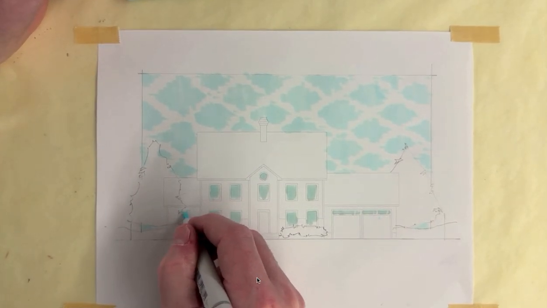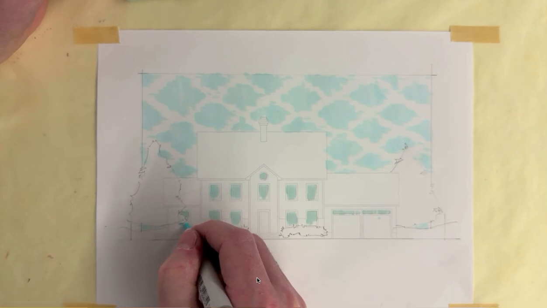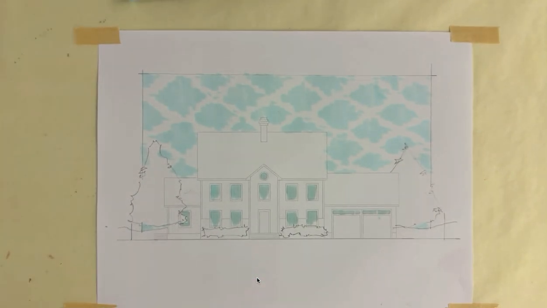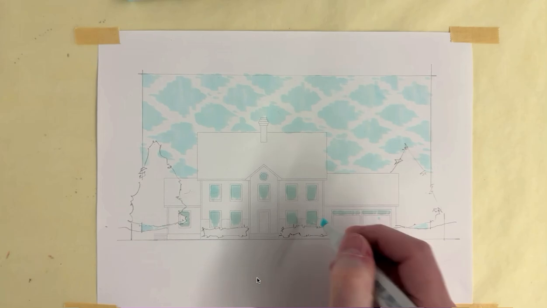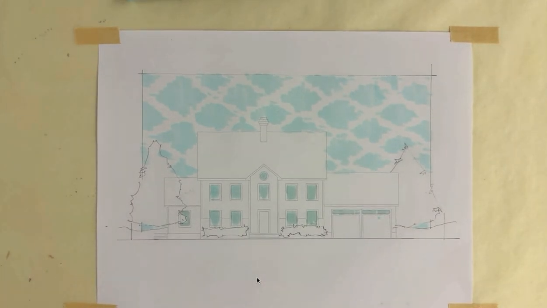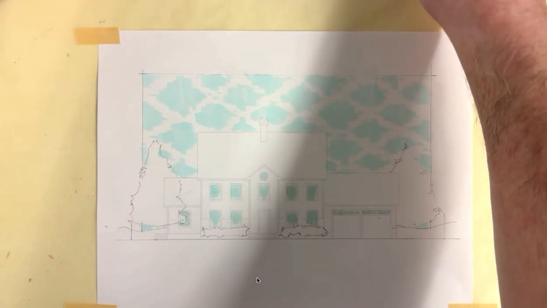And this one, we want to make sure we leave it out where the tree is. Okay, I put the blue down for the windows because I had the blue marker out, same light blues I used on the rest of the sky.